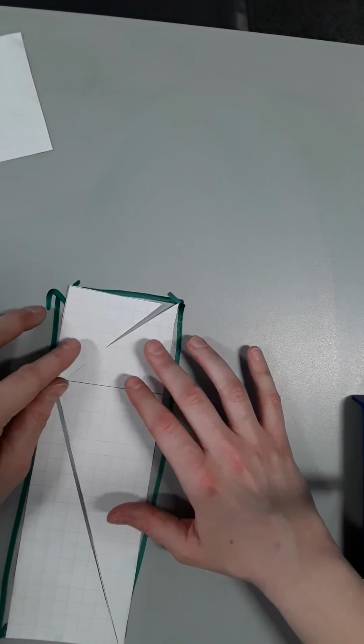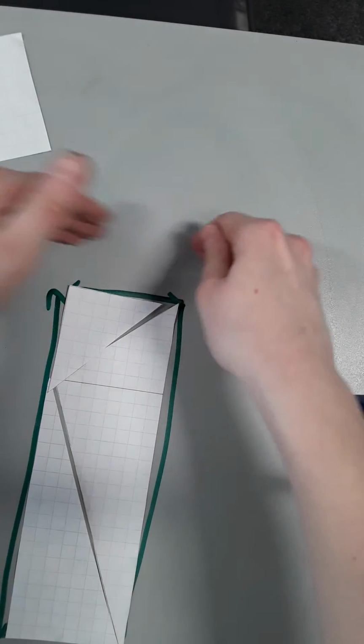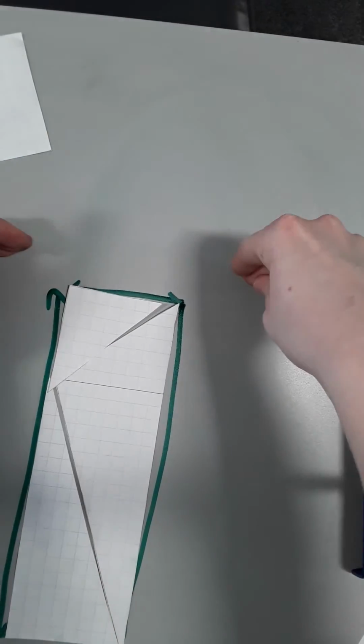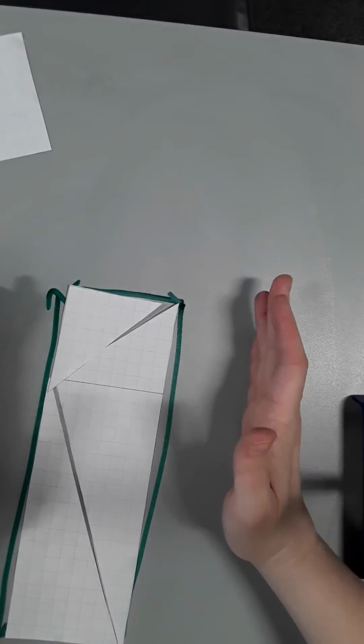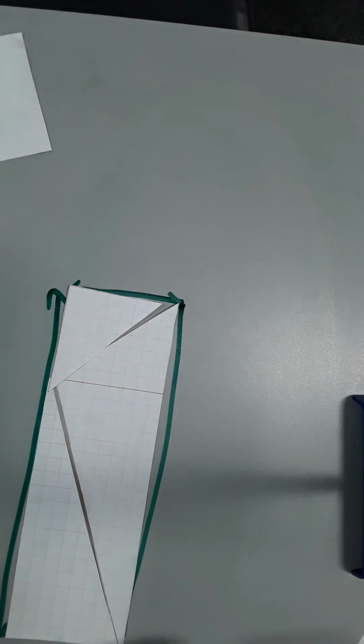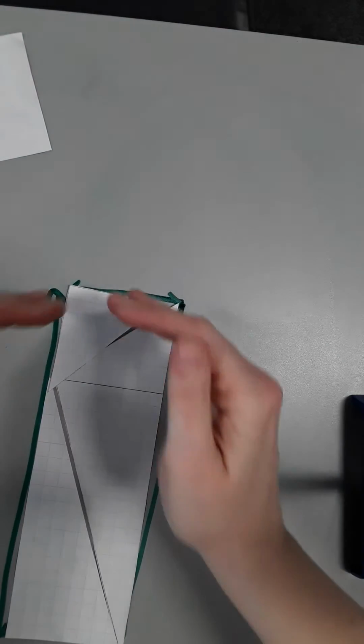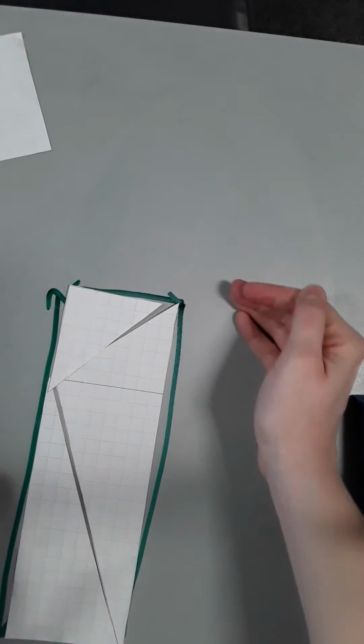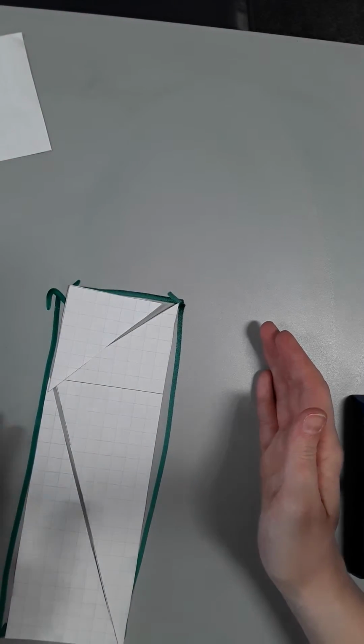So you can either times your height by your width and then divide by 2, or you can divide your width by 2 and then times your height. Sorry about that, said it the wrong way around.